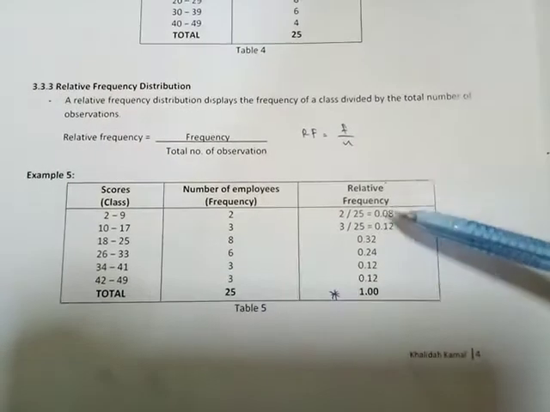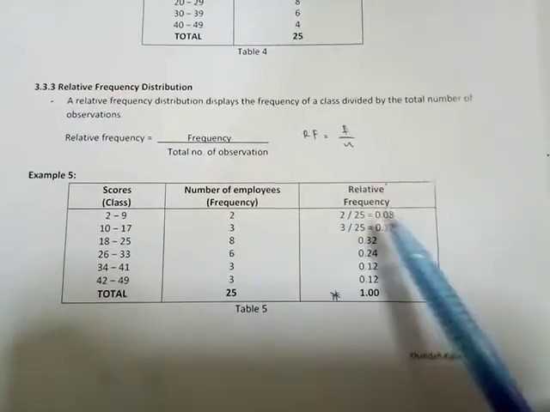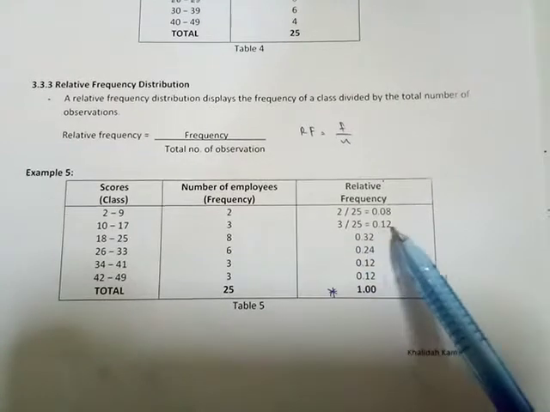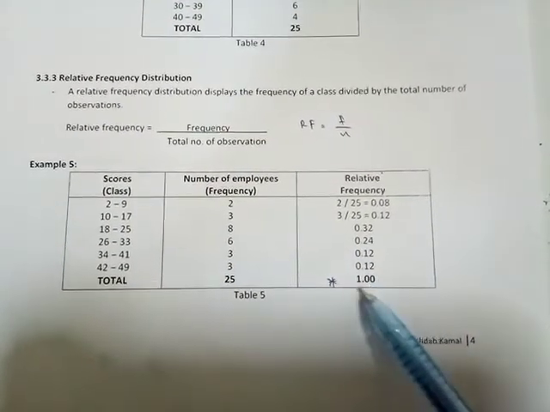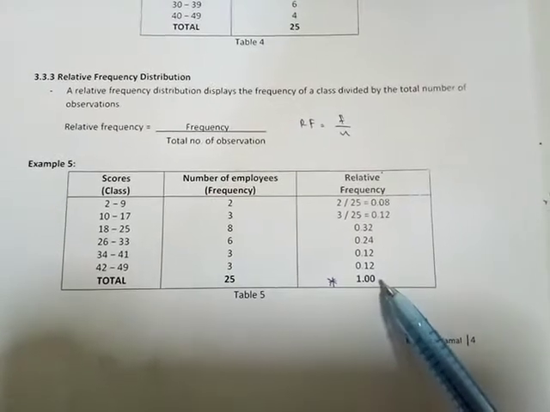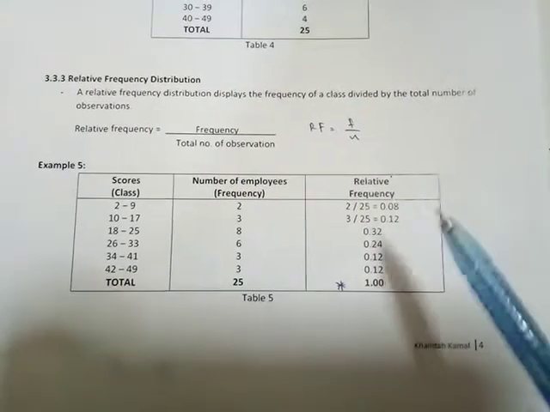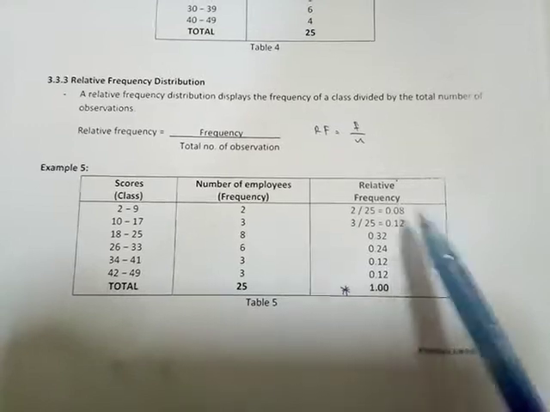Okay, make sure, kena ingat lah, okay, bila dah kira relative frequency for each class, then you have to total up, must be equal 1. Tak boleh kurang, tak boleh lebih. Okay, kalau ada kurang, ada lebih, that means you have wrong calculation. So, awak kena check balik.